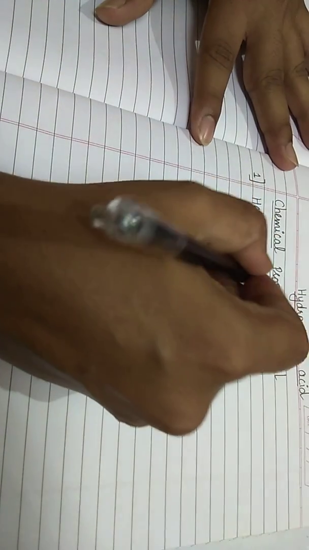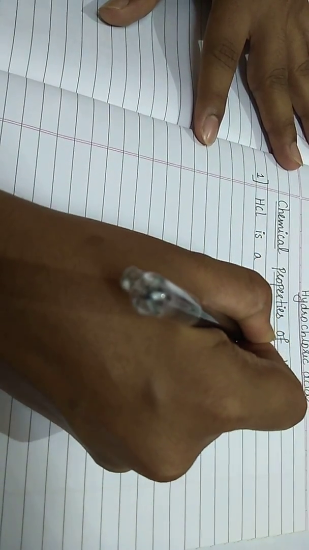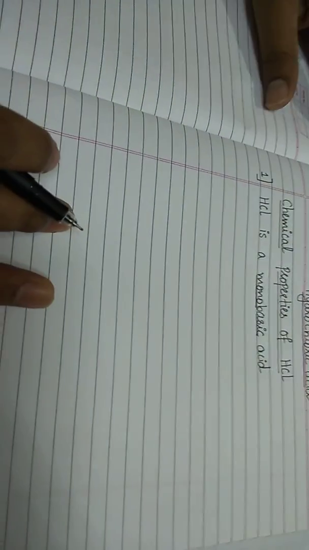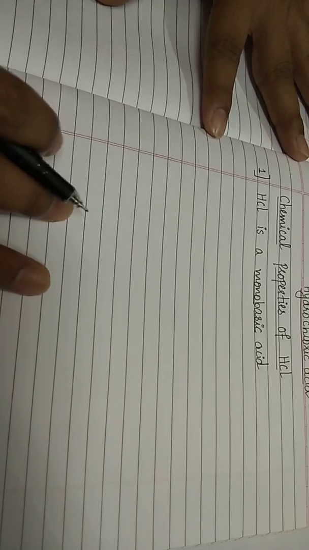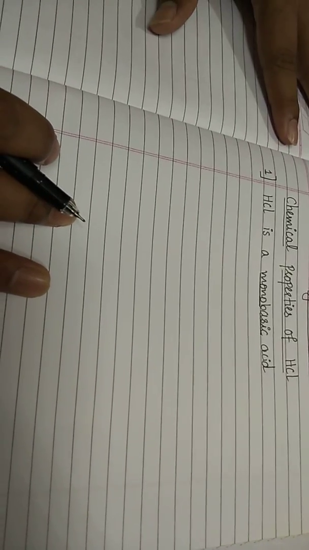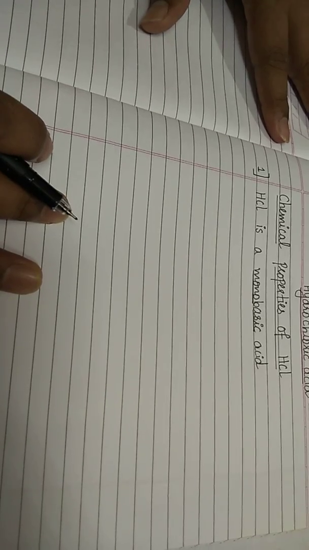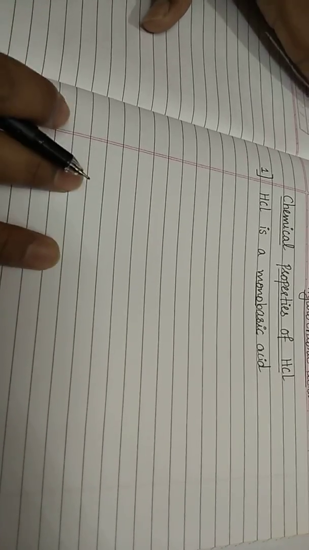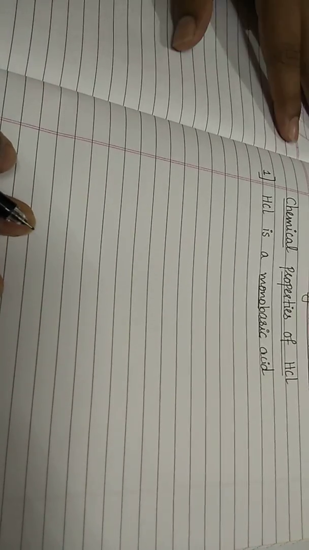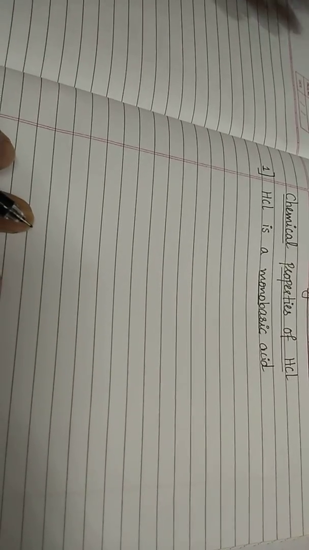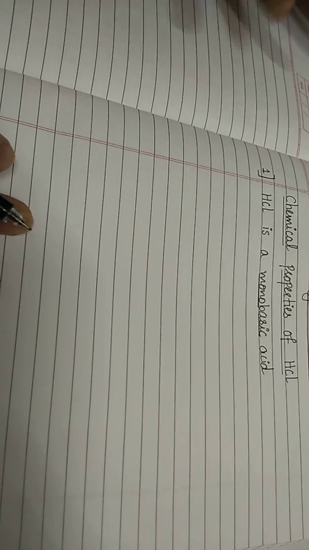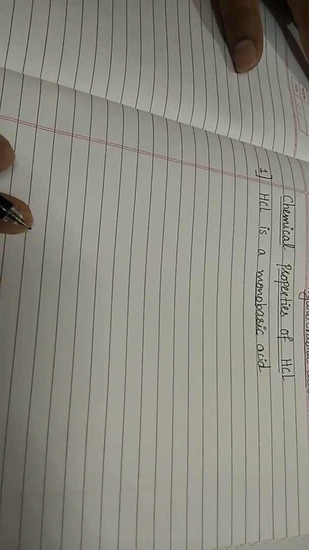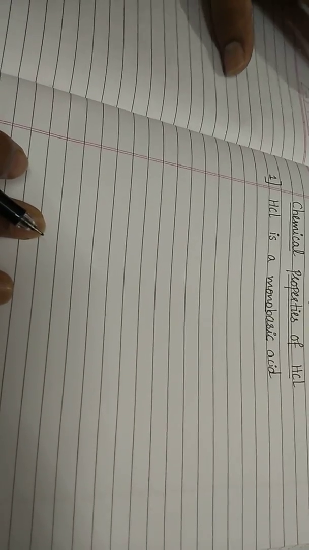Now let us understand what is the meaning of the word monobasic. Monobasic acid means what? Remember, whenever any acid dissociates to produce one hydrogen ion per molecule, the acid is said to be monobasic. And if the acid dissociates to produce two hydrogen ions per molecule, then it is called dibasic. And if an acid dissociates to produce three hydrogen ions per molecule, then it is called a tribasic acid.